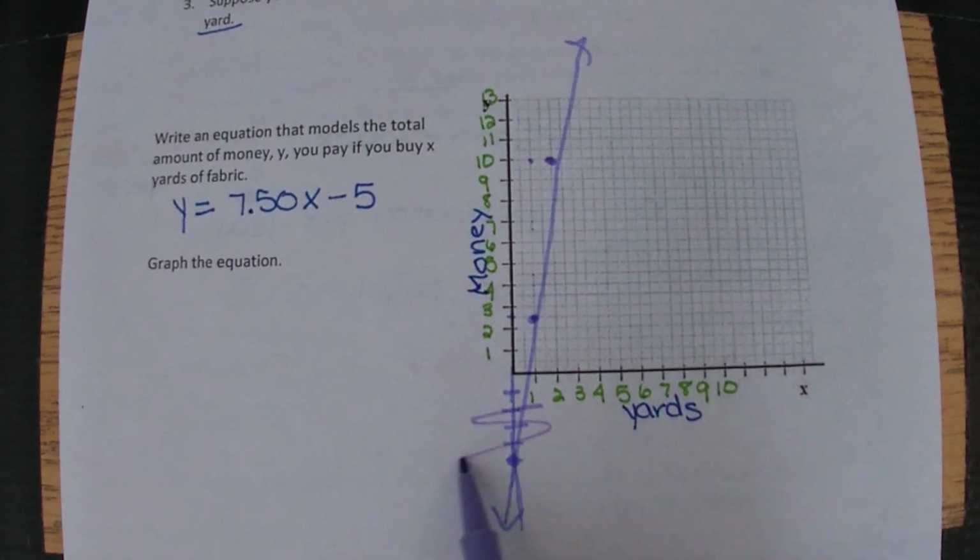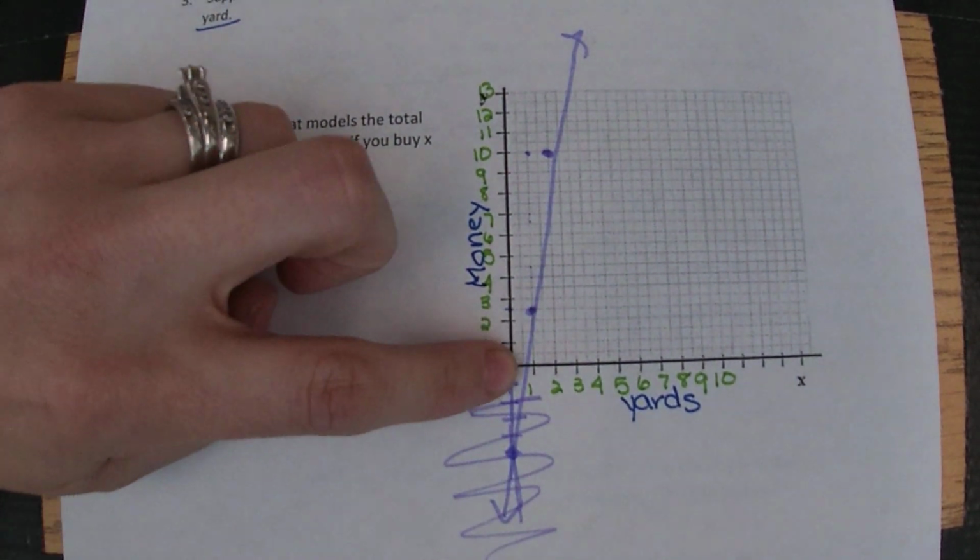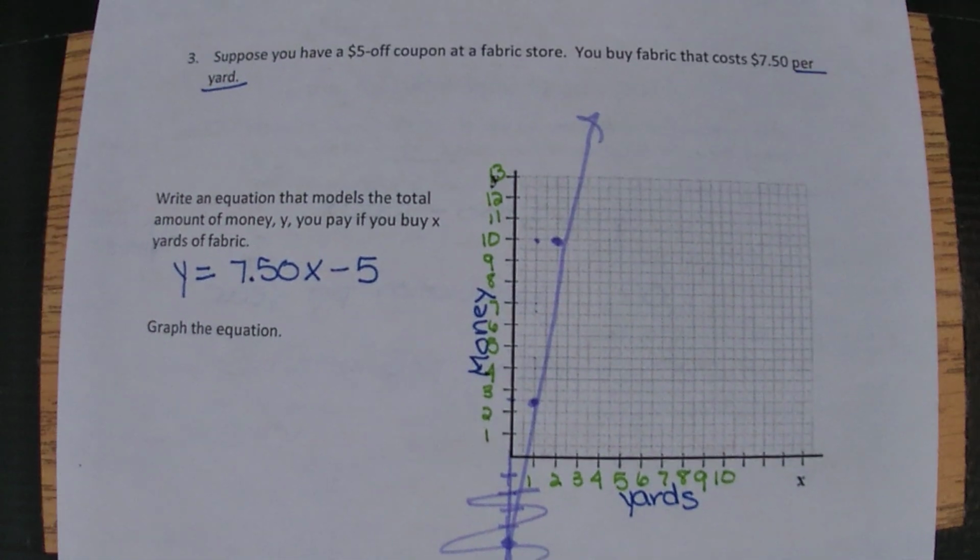Right, this part isn't important. It's not useful, but it is only useful in helping us get the rest of the graph.